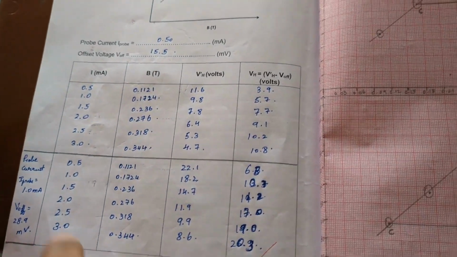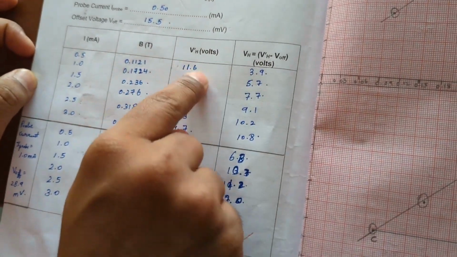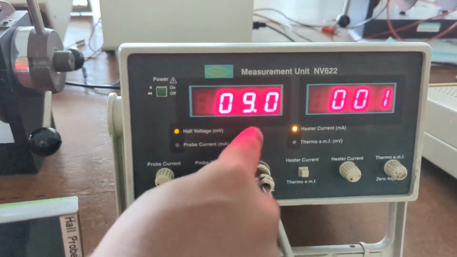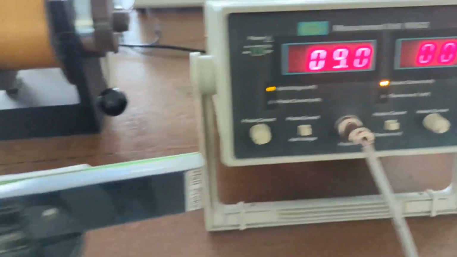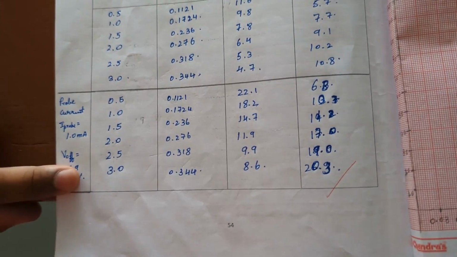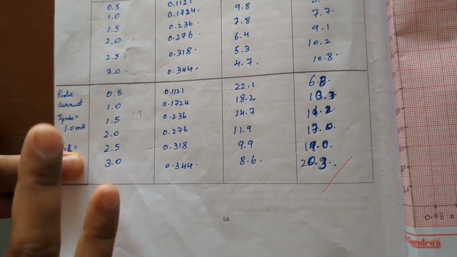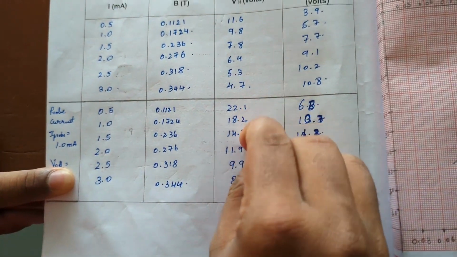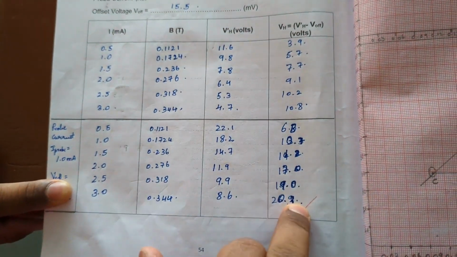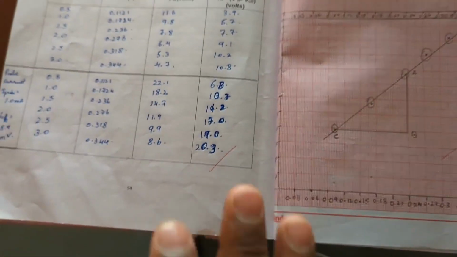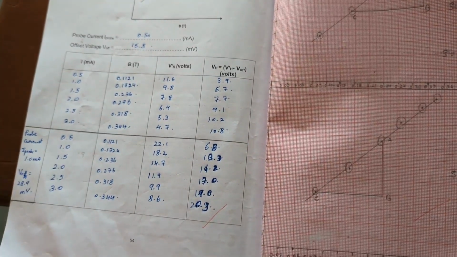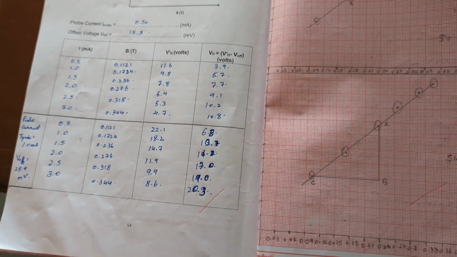Now what I do is, I take my offset voltage and subtract it from all these Hall voltages. For example, here my offset voltage is 9 millivolts when my probe current was 1 milliampere. Okay, this is for some other apparatus, so it will change. From all these Hall voltages, I'm going to subtract 9, and whatever value I get, I'm going to write it here. That is my actual Hall voltage, when I account for the residual voltage in the probe without any magnetic field.